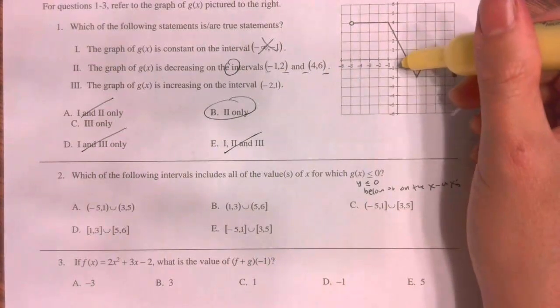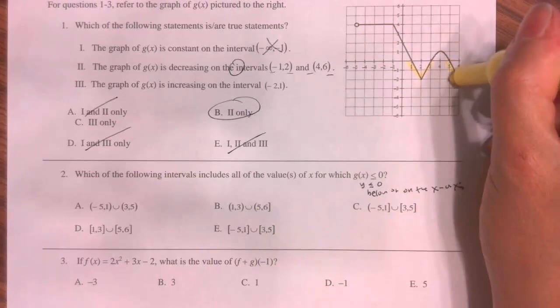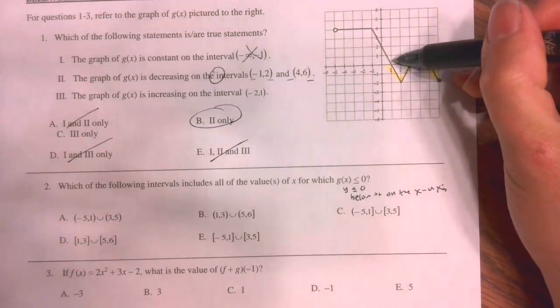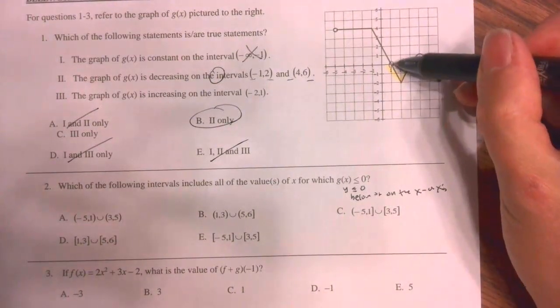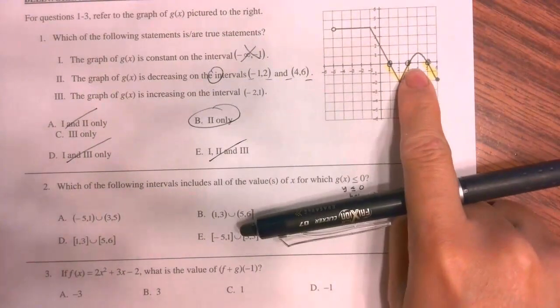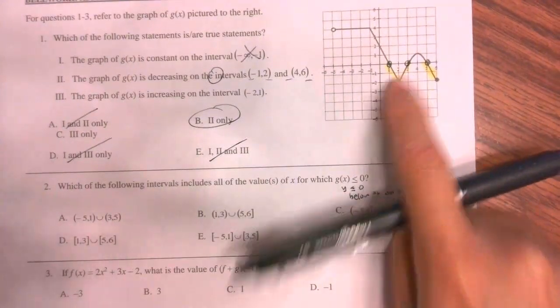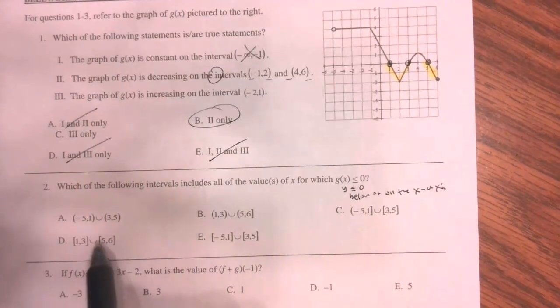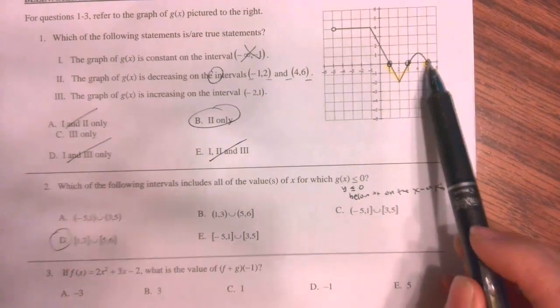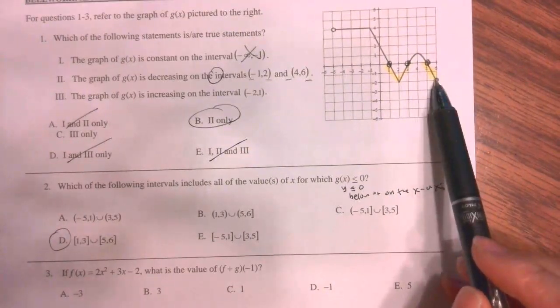I'm going to use my highlighter. Below the x-axis, it looks like just those points right there. What about those points that are on the x-axis? Since there's an equal to, you have to include them. So it's going to look something like this: 1, 3 with the parentheses around, and 5, 6 with brackets, since you have to include both of them.